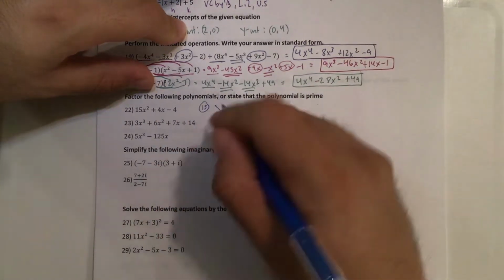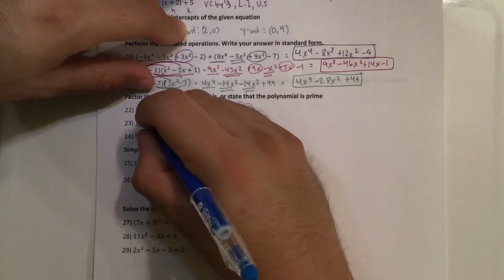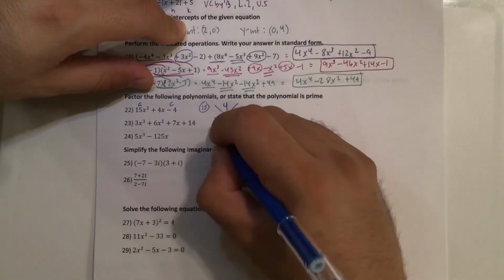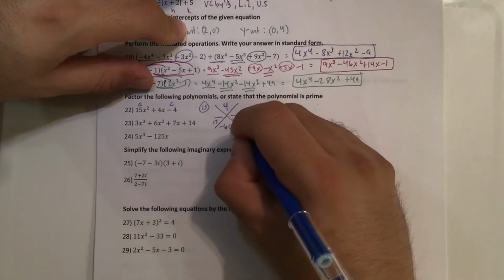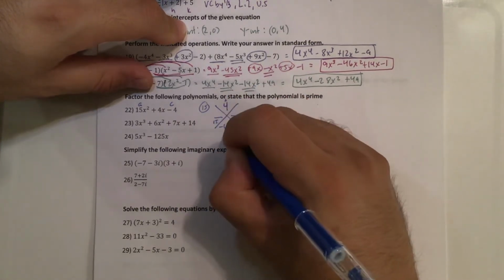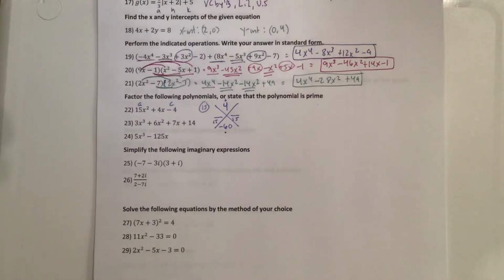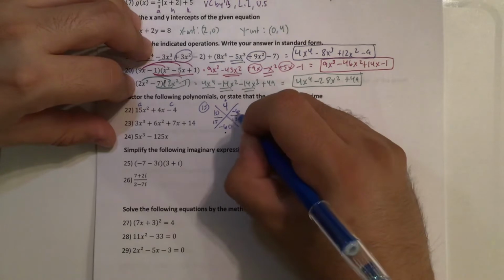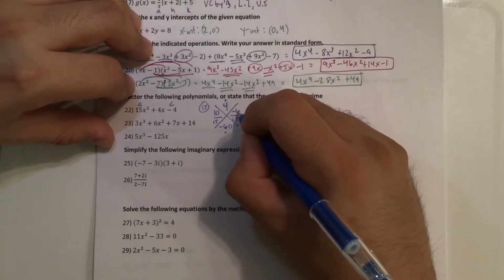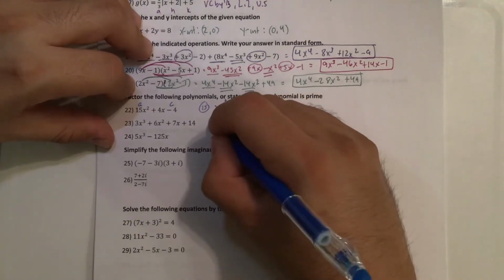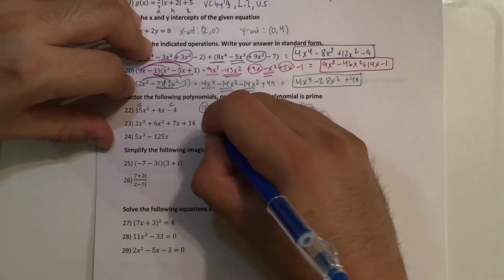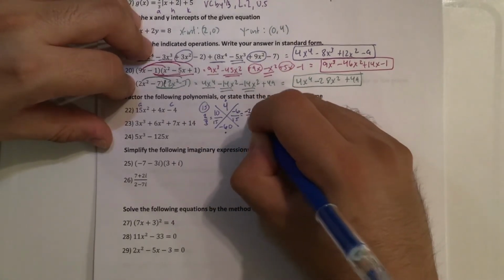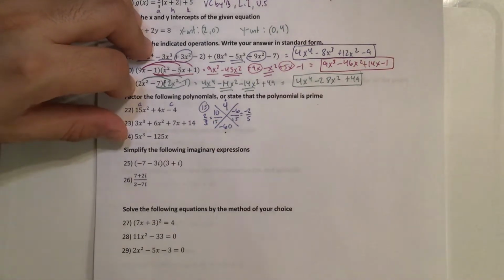So b is on the top, which is 4. We do a times c. So 15 times negative 4 is negative 60. And we divide by a, which in this case is 15. So two numbers that add to 4 but multiply to negative 60 are going to be 10 and negative 6. 10 minus 6 is 4. 10 times negative 6 is negative 60. As you can see, we can reduce 10 over 15 to 2/3. Negative 6 over 15 reduces to negative 2 over 5.